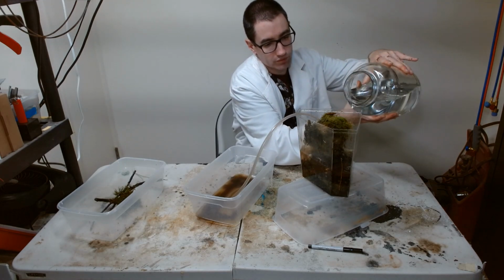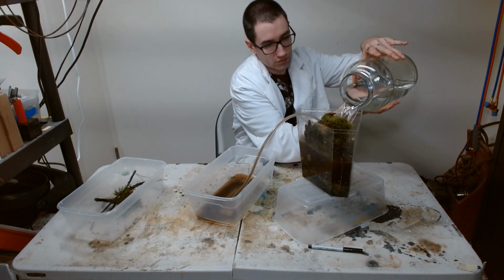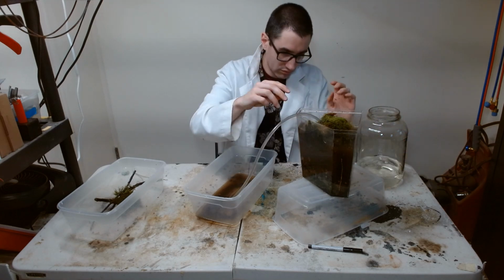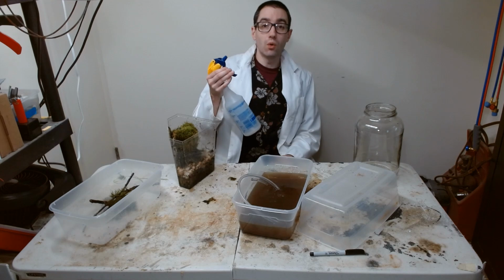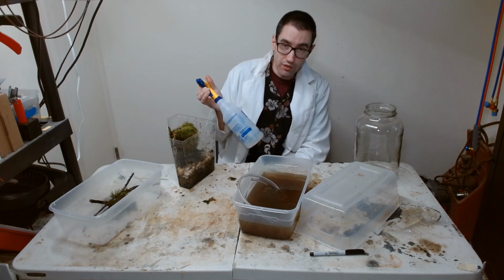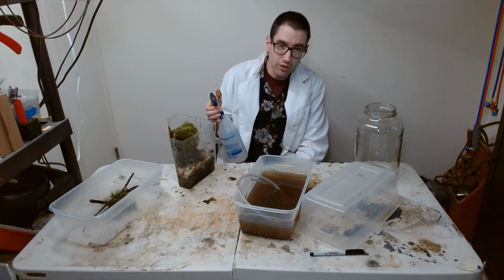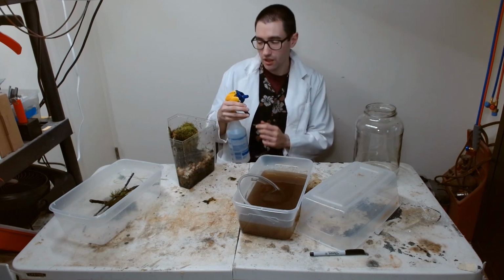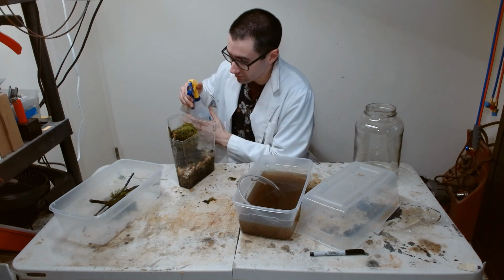Add more water. This is a spray bottle full of water. I have a lot of these bottles that often contain dangerous cleaning chemicals which I don't want to spray into the aquarium. So the way I test, yep, it's not bleach.